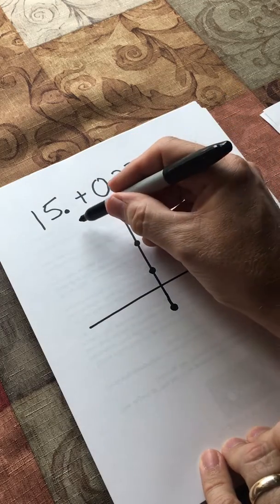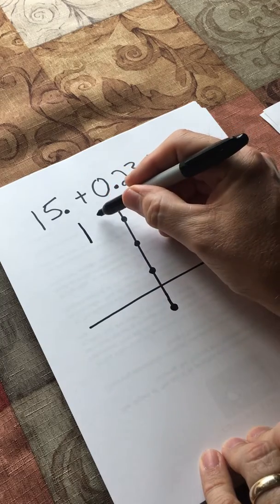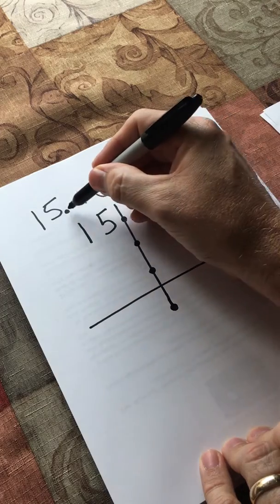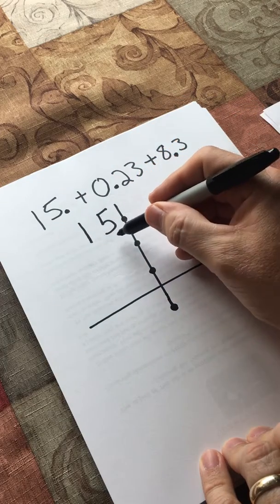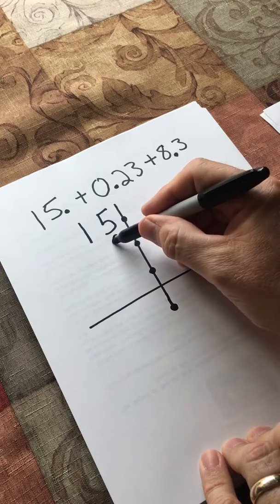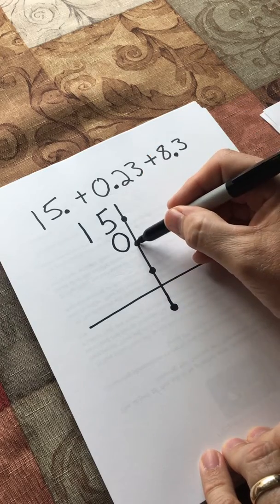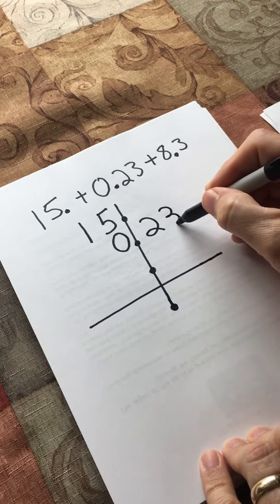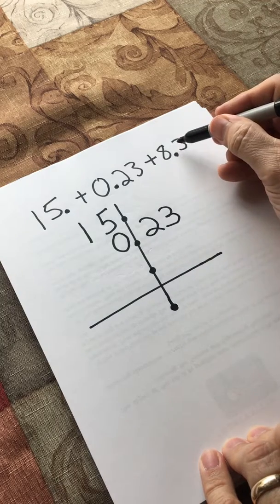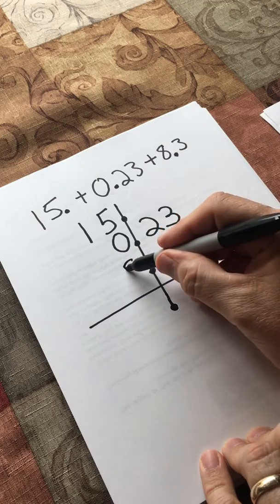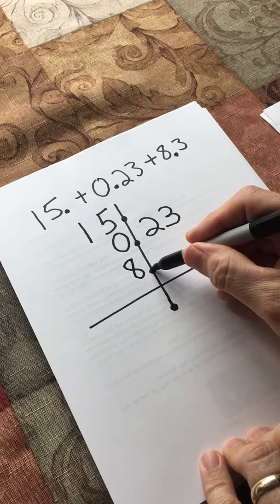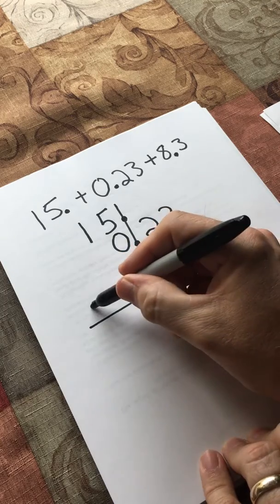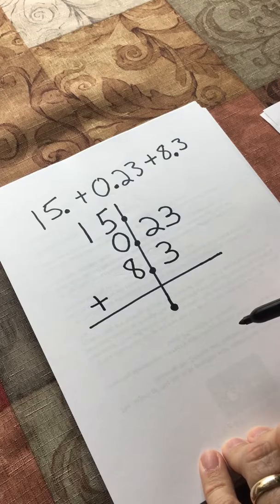So the next step is to write in our numbers. So the 15 goes just like that, and there's the decimal point. See how they line up? And then we have the second number, and we're going to put in the 0 and its decimal place. And the 2 goes here, and the 3 goes here. Finally, we're going to put in the 8.3. And the 8 goes here. There's our decimal place lined up. And here is our 3. And we're adding these.